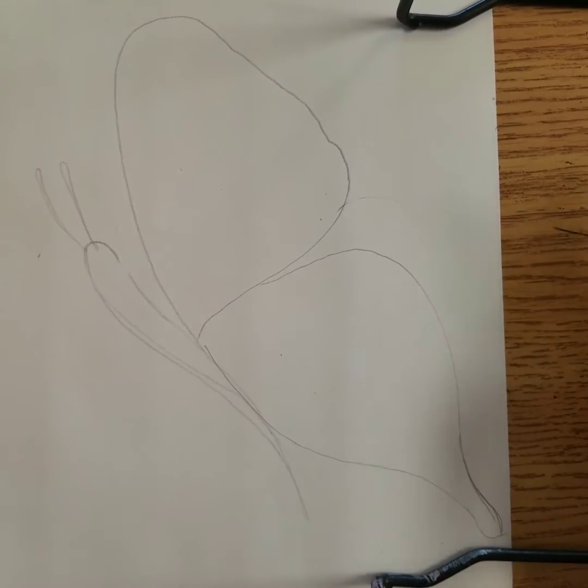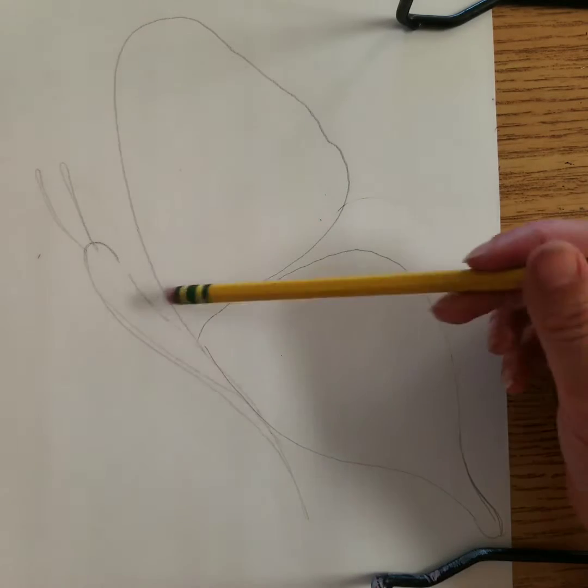Okay, so for this project, we're going to be doing typography, which is using letters in your art. So what we're doing is drawing an image. It can be an animal, food. Those are kind of the examples that I had given you. It could be an object. You're going to draw the outline of that object.